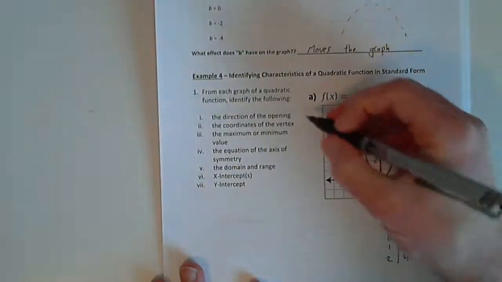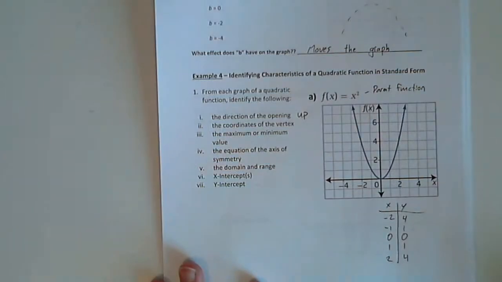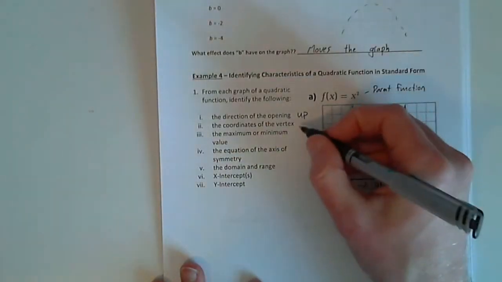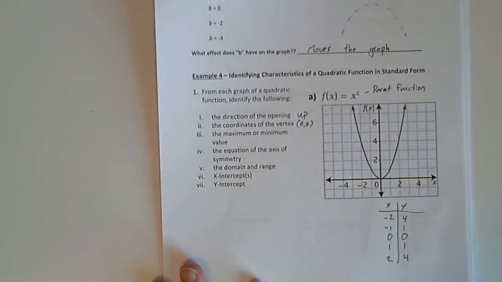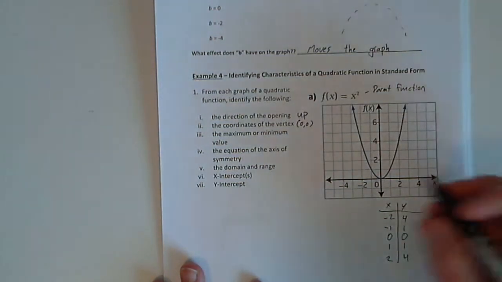So what's the direction of opening? It's up. Say up, or draw a U shape going upwards. The coordinates of the vertex, oh, it's 0, 0. It's the origin. The maximum or minimum value, it is a minimum value of 0.